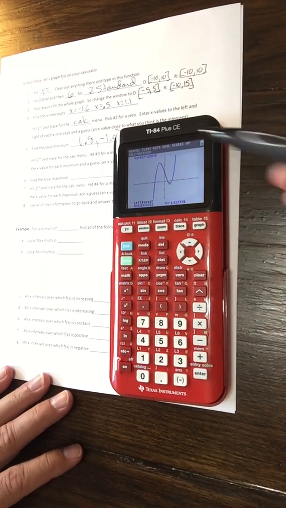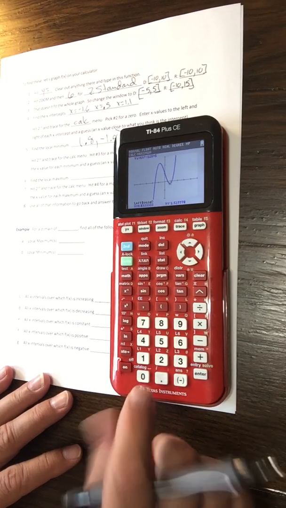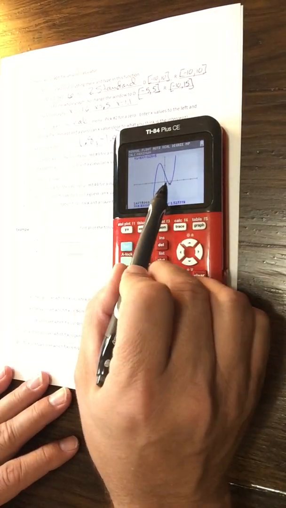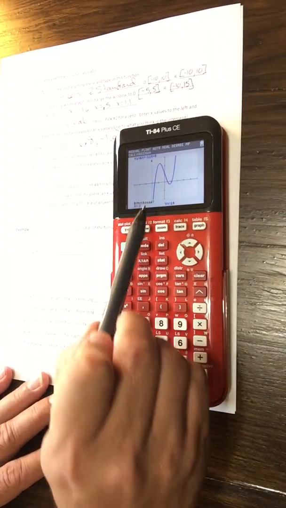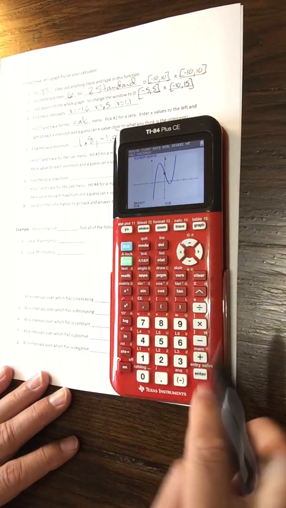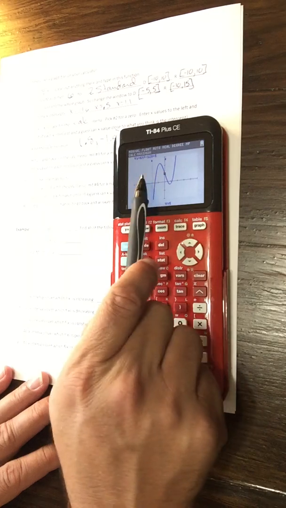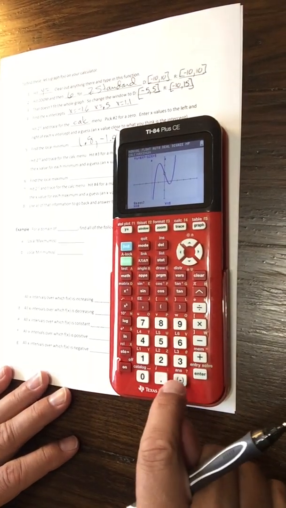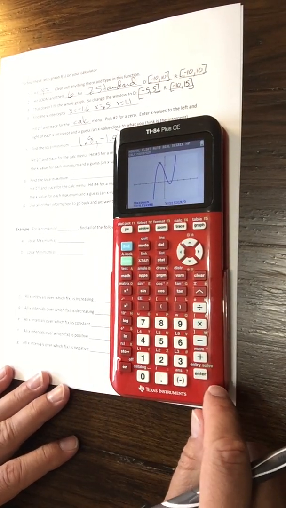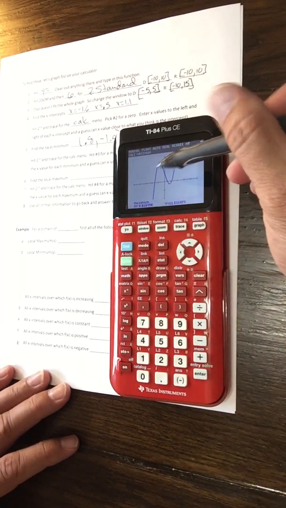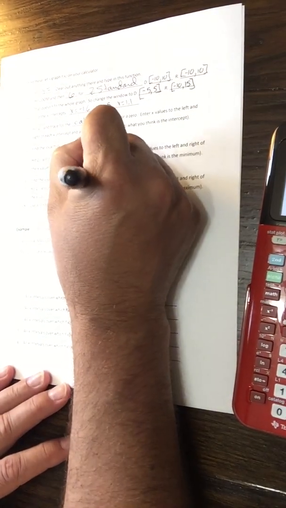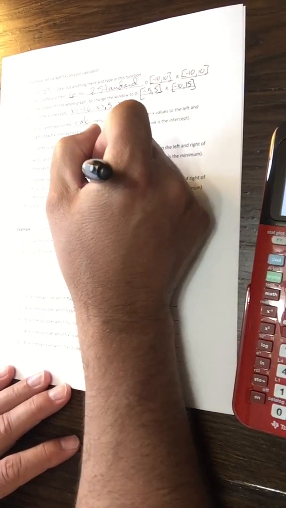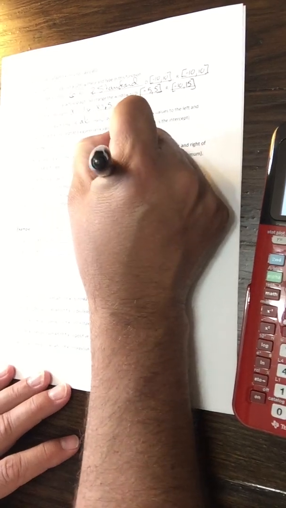I changed the y scale, so I don't remember. But anyway, all we have to do is put in an x that's to the left of this. So I'm going to put in -2 for my left bound, and you see it put a line there. Then I'll just put 0 for the right bound, and it's going to pick x values in between these two. And now I'll put -1 in. And it tells me the maximum is up here at -0.816 and 11.53. So I'm going to call it -0.8, and then 11.5.